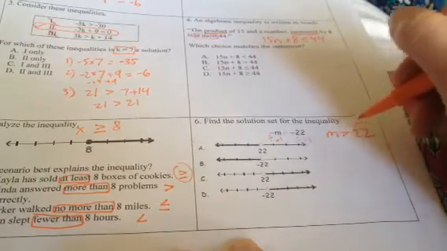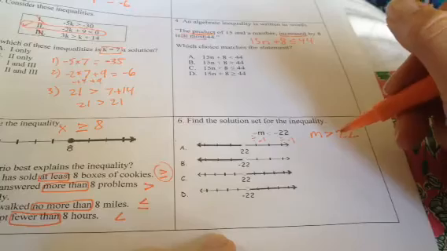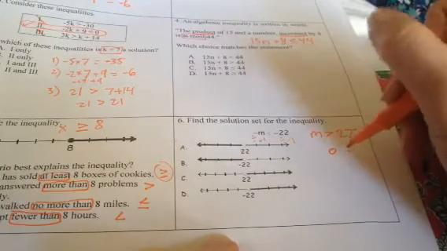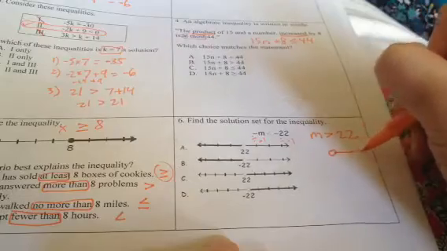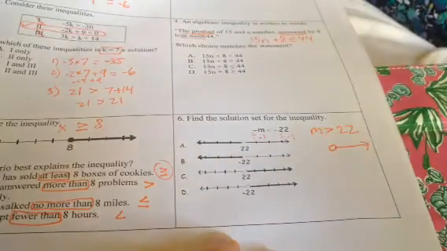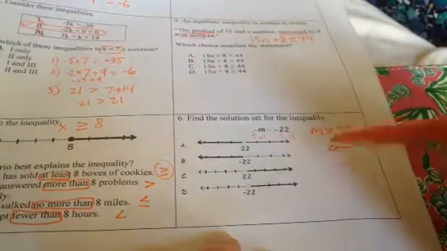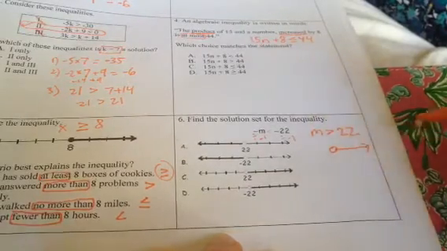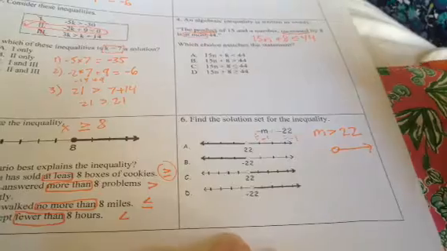So if you have something that's greater than 22, that means the circle needs to be open to represent that, and the arrow needs to go towards the right. So find the one that matches with the line on the 22 that's positive, with an open circle that goes to the right. When you finish that, you're done with the classwork for today.